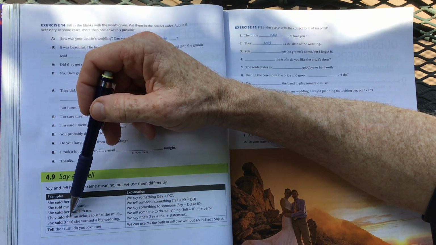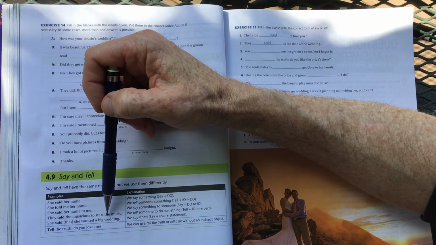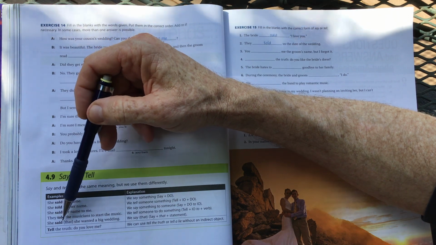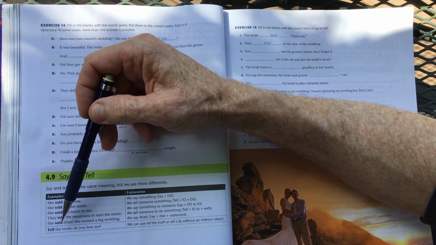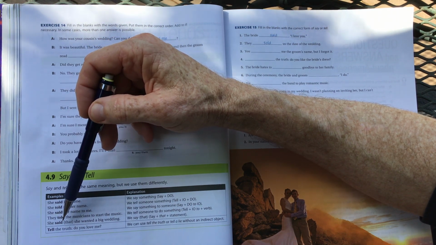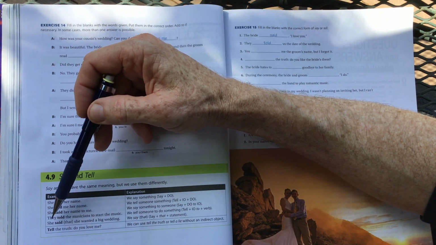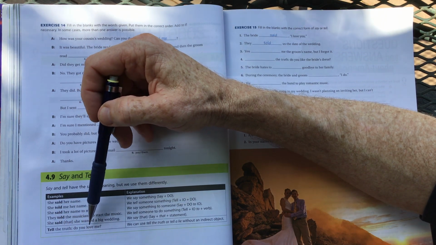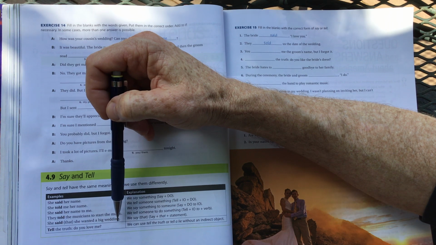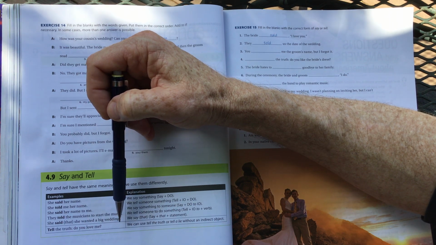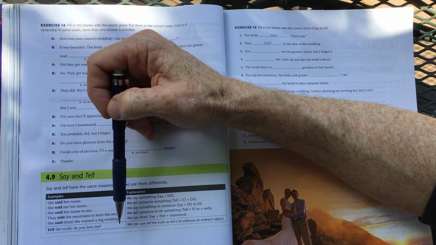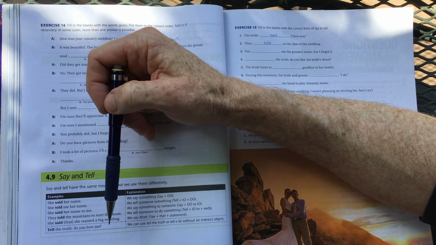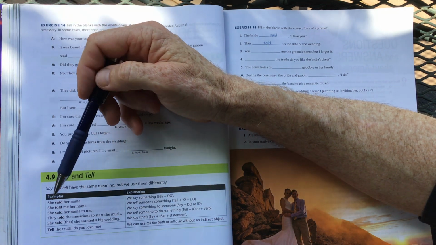They told the musicians to start the music. They looked at the musicians more than likely and told them to do it. It's direct. She said that she wanted a big wedding. She wasn't necessarily telling someone she wanted. She just made a statement. It's less direct.